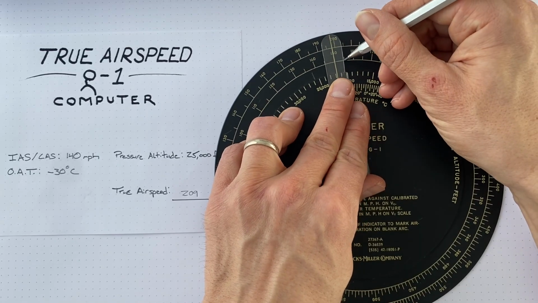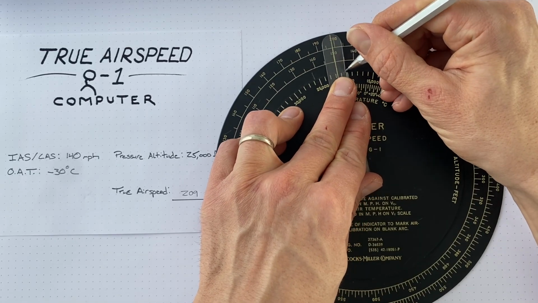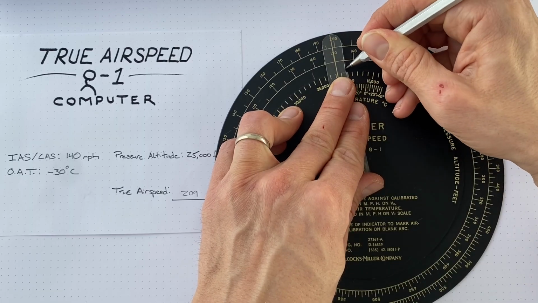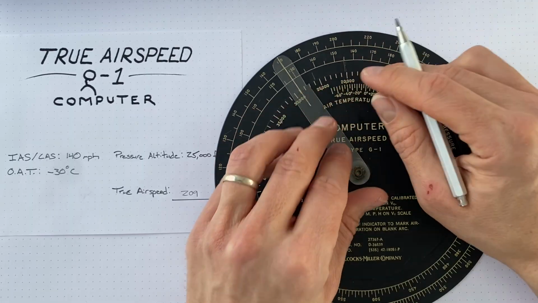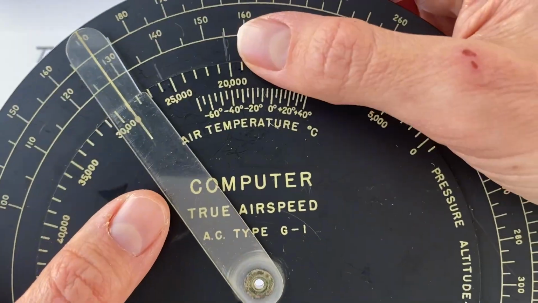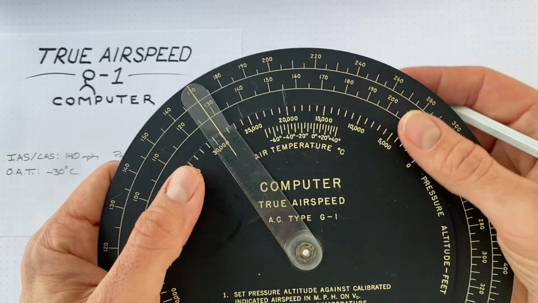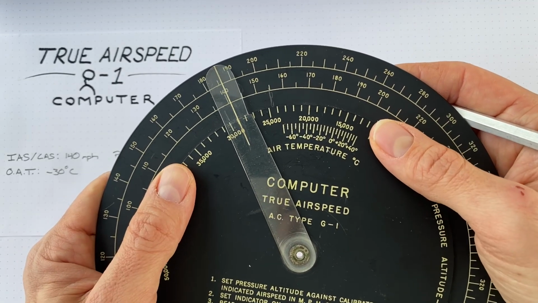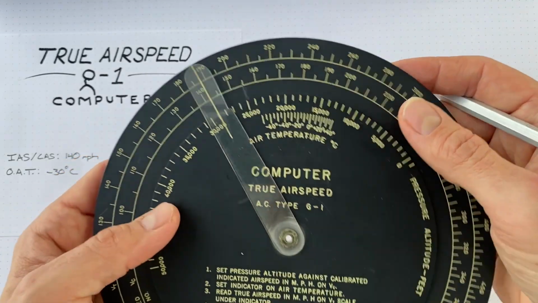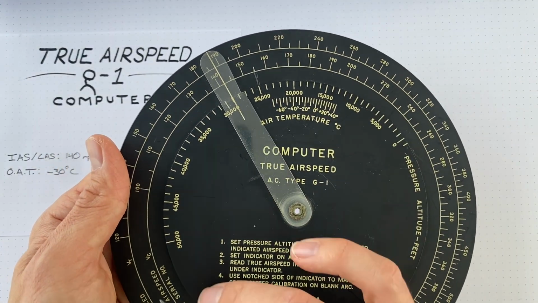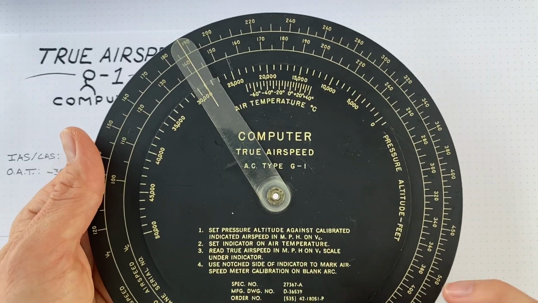What we could do is make a mark here on this blank scale. I'm just doing it here with pencil. I hope it shows up. So I've made a mark right there. What I could then do is use that marking to set the scale for 160 calibrated. So it allows me to calibrate, or put my calibrated airspeed directly onto the blank arc that's here.